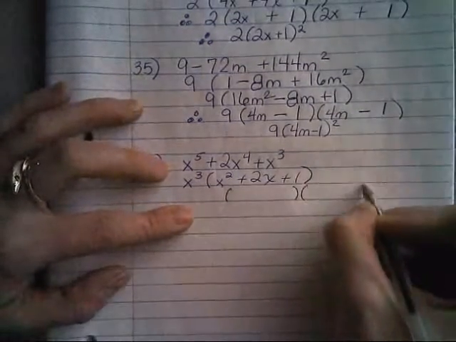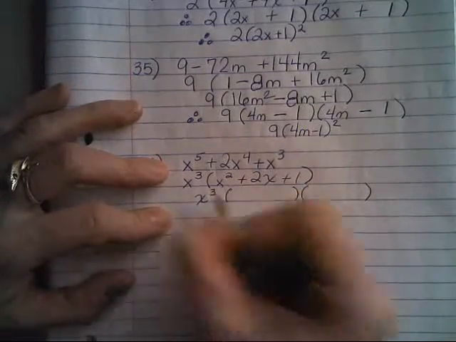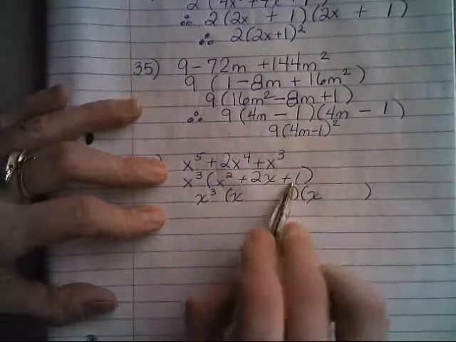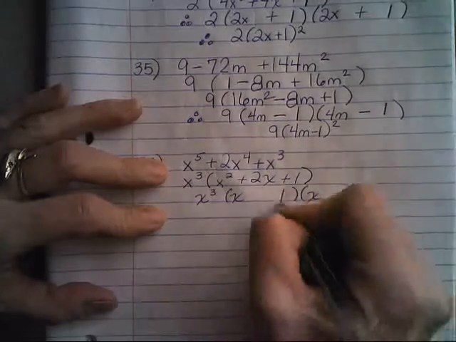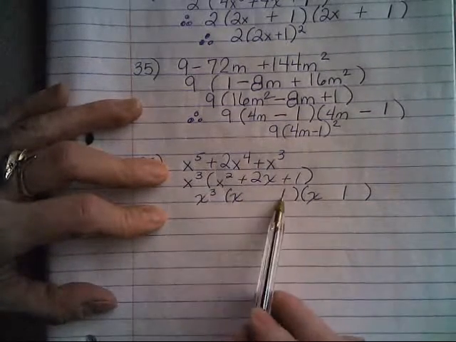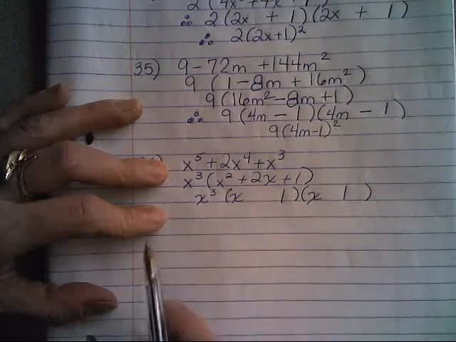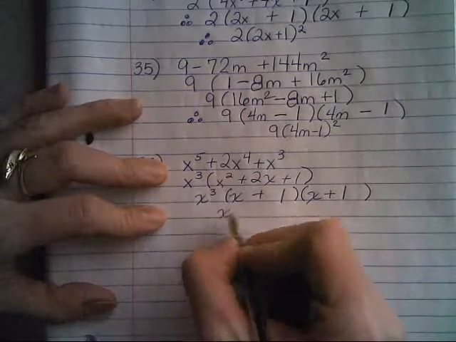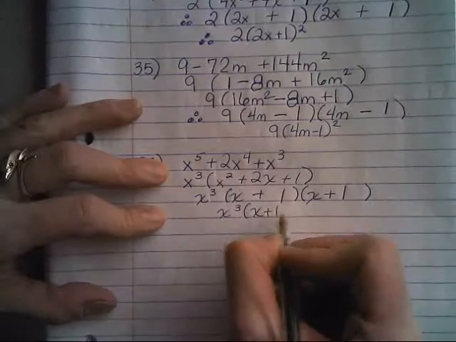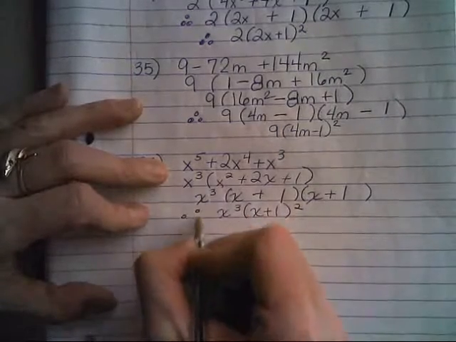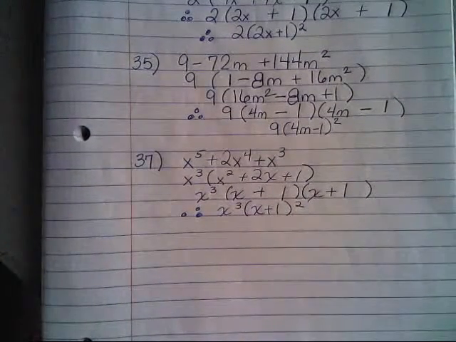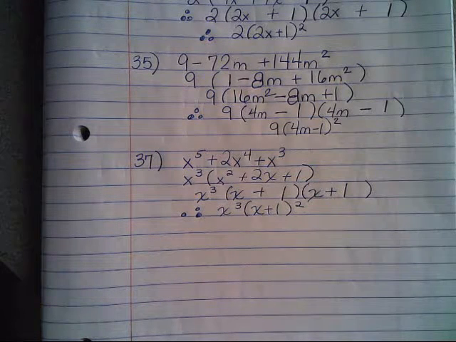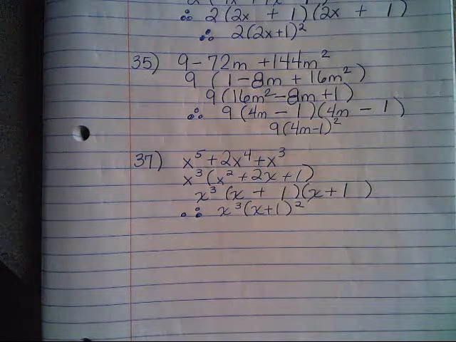Square roots, wherefore art thou square root? Is that a perfect square? Is that a perfect square? What must the sign be to multiply together and be doubled to create a 2x? Plus. X cubed times x plus 1 squared is the factor. Okay. I'm moving on to number 43.